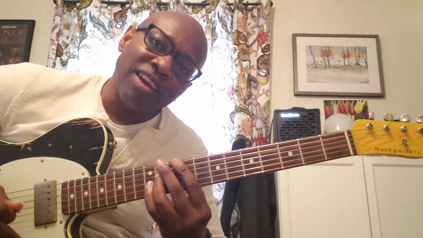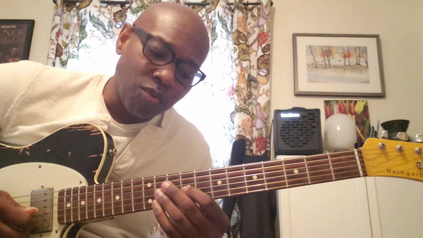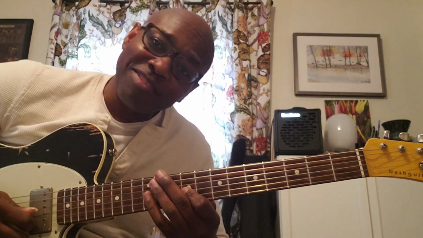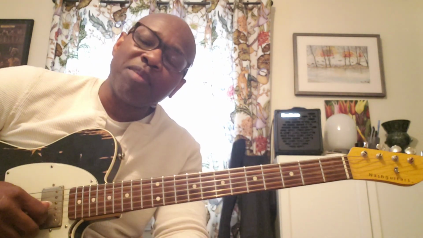So the next thing you ask yourself is, I don't want to sound too scalar when I'm playing. So how do I start chromaticizing the notes to make it swing, to make it sound a little bit bebop-ish? And hard word to say there. The easiest way to do that is just to listen to a lot of music.